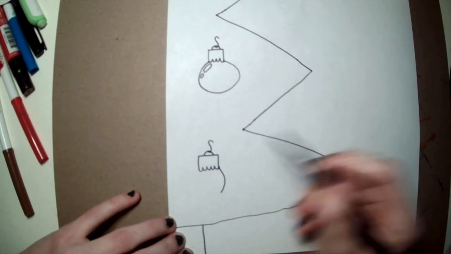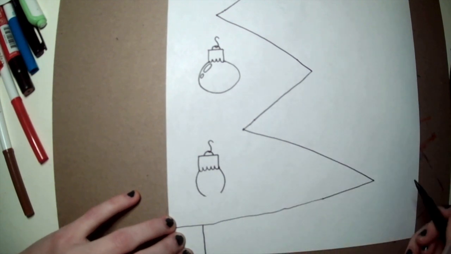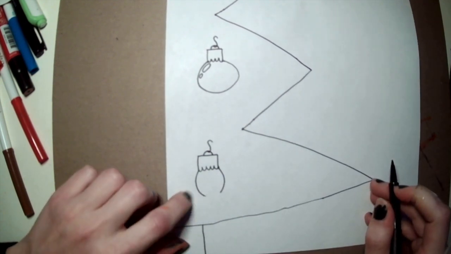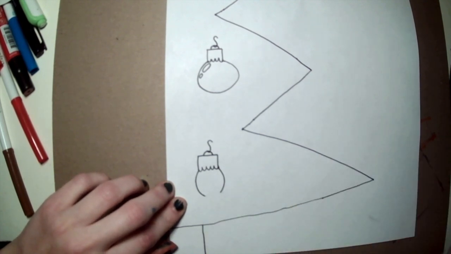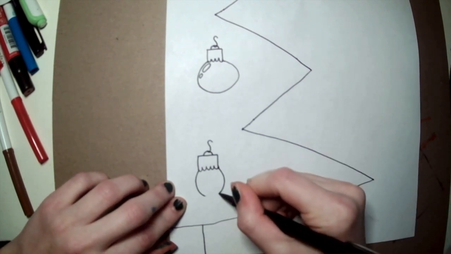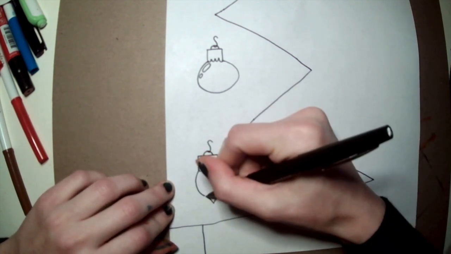And I'm going to do the same thing on the other side. I'm going to draw a curved line that kind of comes out and comes back in, kind of like a letter C. Then I'm going to connect these two lines with a point. So I'm going to draw a letter V to connect these two lines.